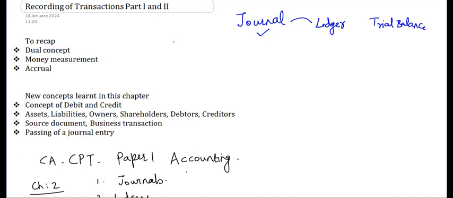The topic which we are going to discuss today is relevant for Class 11 CBSE accounting as well as CA CPT Paper 1 accounting. Since it's common for both areas, that is Class 11 as well as the CA Foundation, I have chosen these three areas together and have explained them in this video. Now let's move on to the topic.